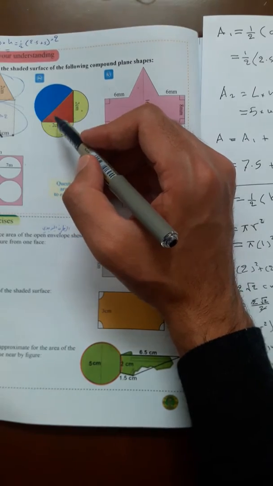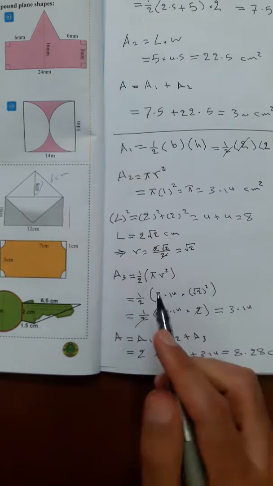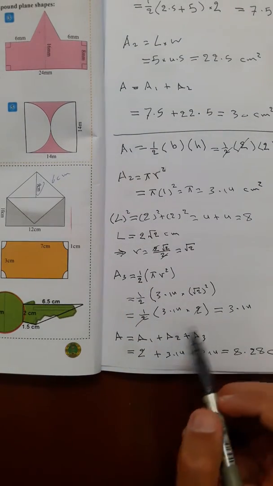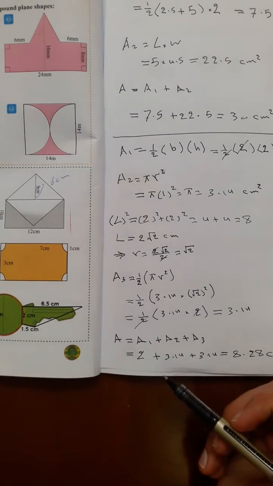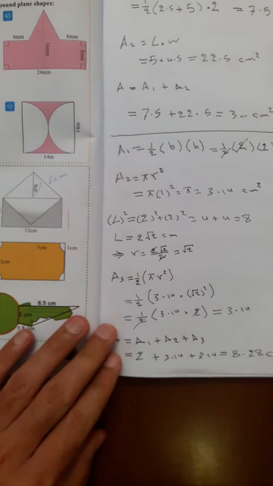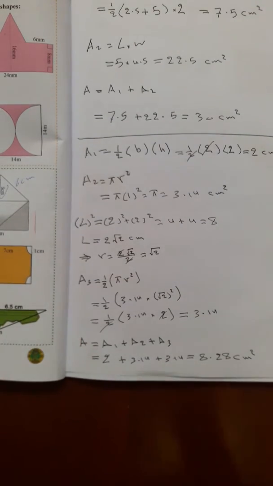I want the radius, so I divide by 2 and we get square root 2, and we apply the rule A3 is equal to 1 over 2 pi r squared to get this value 3.14. And to find the area of the compound shape, I will add the 3 areas A1, A2 and A3 to get this value 8.28 centimeters squared.